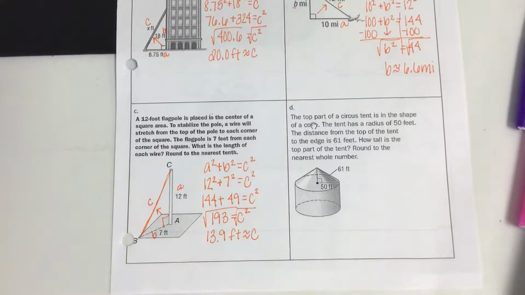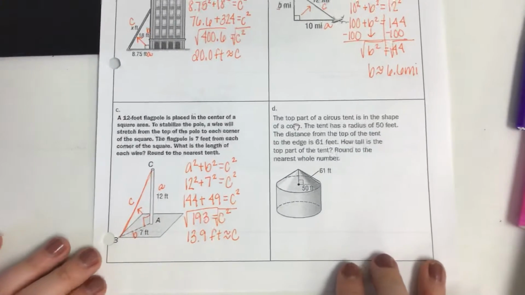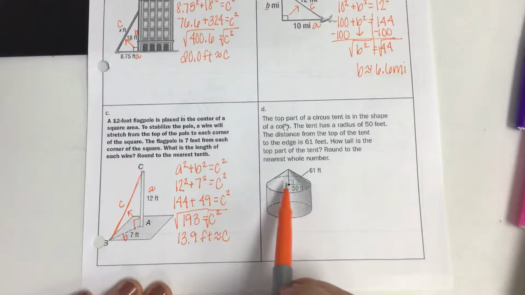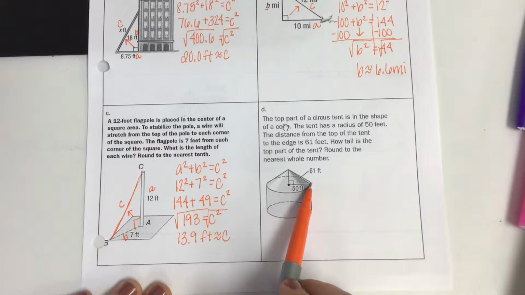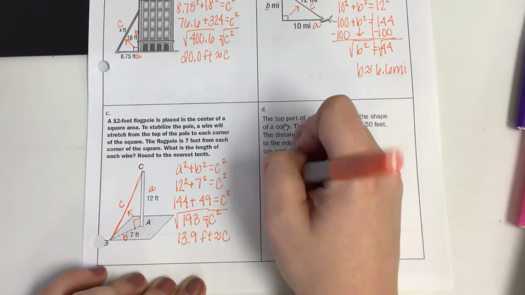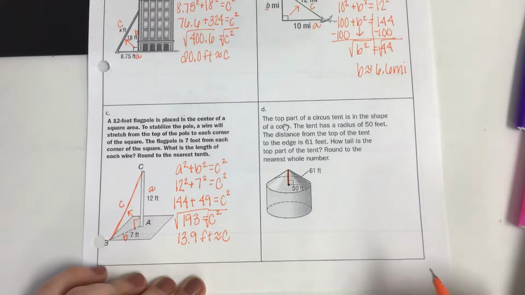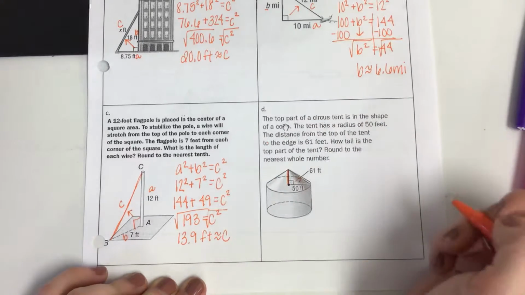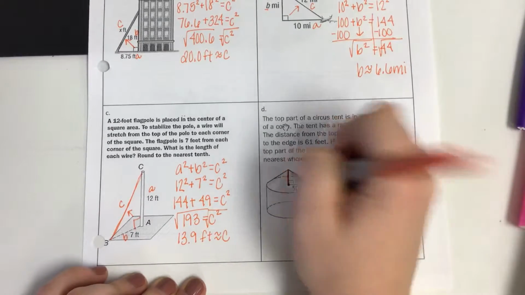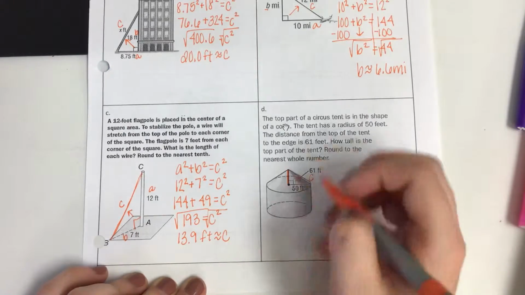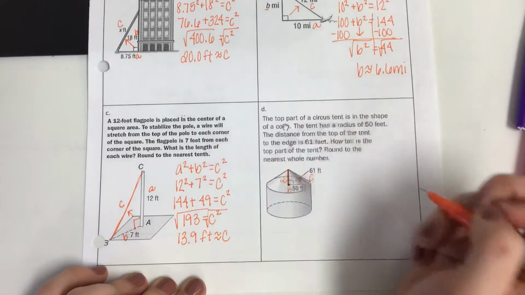Letter D, the top part of a circus tent is in the shape of a cone. The tent has a radius of 50 feet, and then the distance from the top of the tent to the edge is 61 feet. How tall is the top part of the tent? So we are trying to find how tall, or the length of that line there. So our side opposite our right angle is our C, so 61 is our C. Then between our two legs, it doesn't matter A or B.